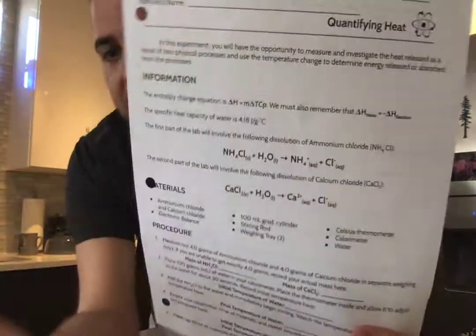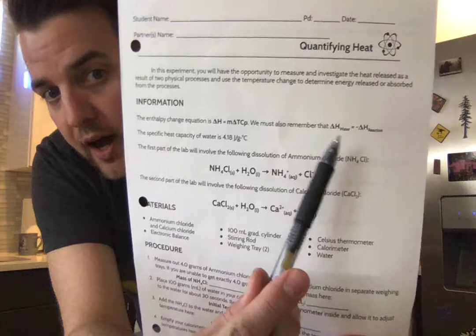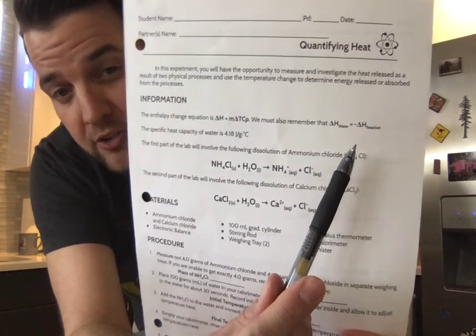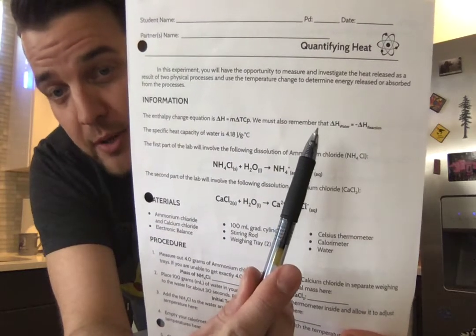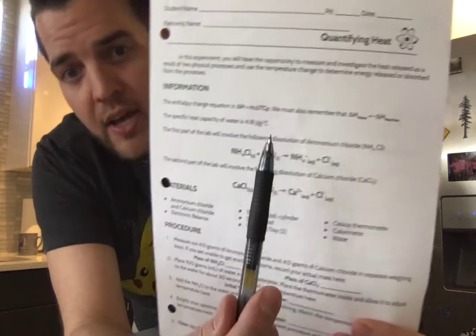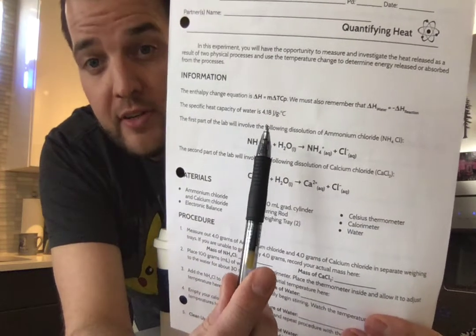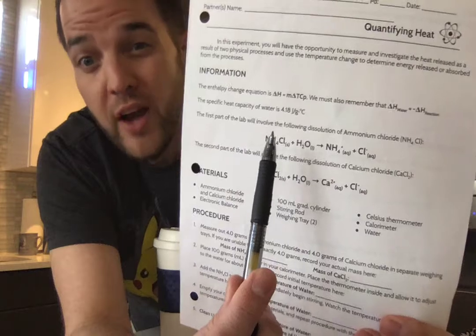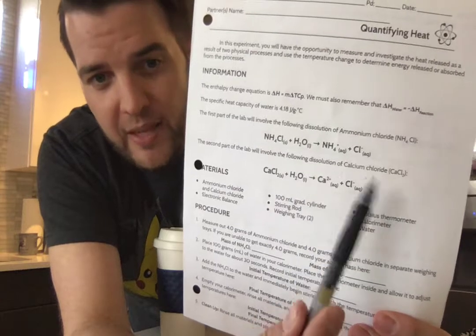So reminder, it says here that the enthalpy change of the water is the opposite of what actually happened in the reaction. So if the water comes out to be a positive, the reaction was negative. Water's specific heat capacity is 4.18, so these dissolutions are happening in water, which is why we're going to use 4.18. Then we have both of our reactions here. Not exceptionally important for us right this second, but later in the year we'll see maybe why this might have happened.